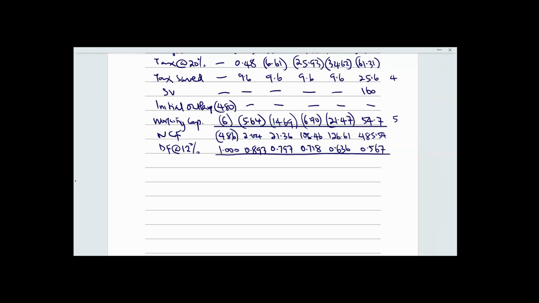So the next one is present value. Here will be 486 negative.